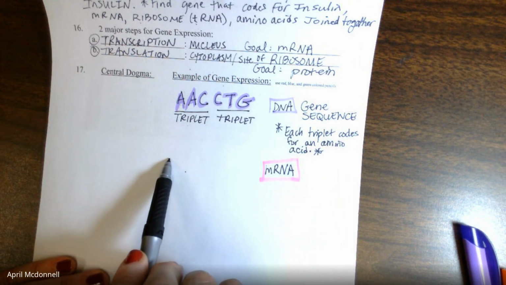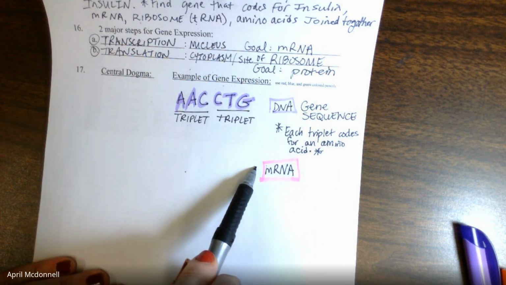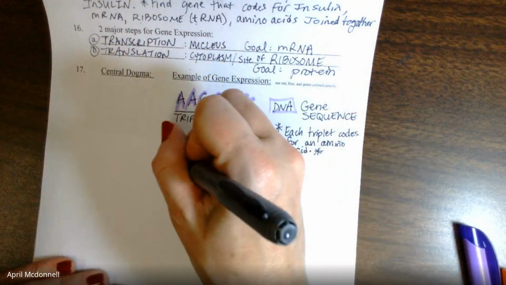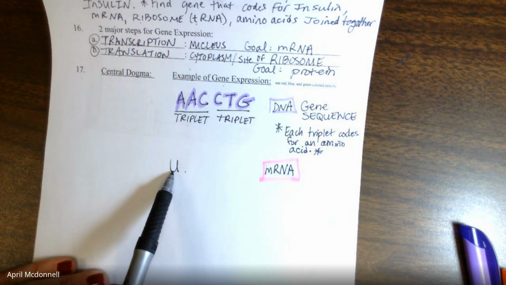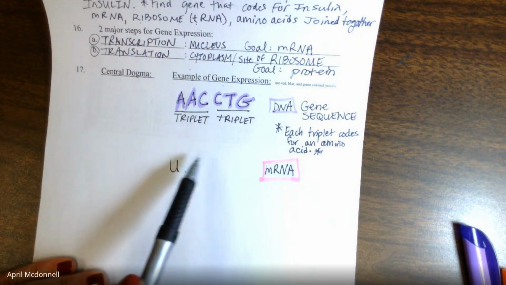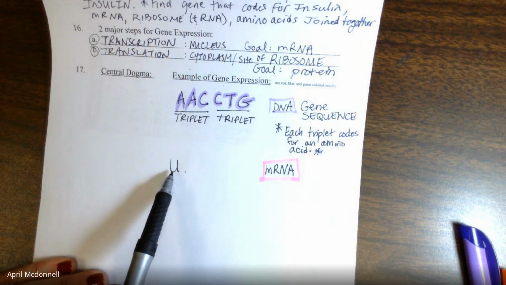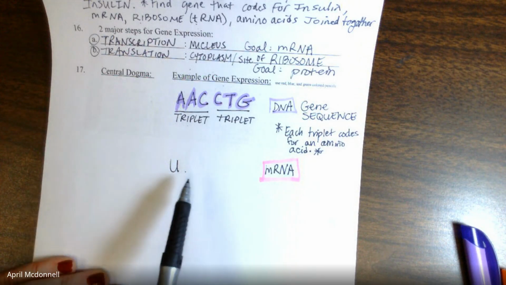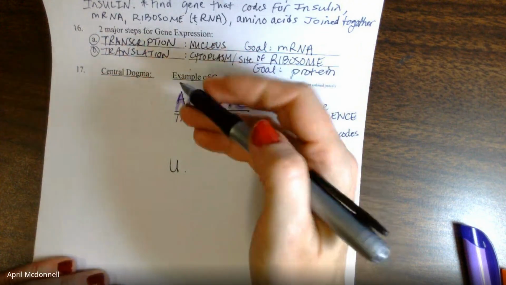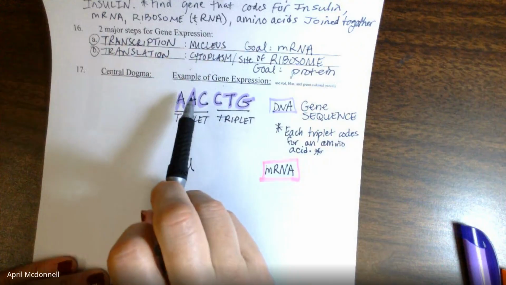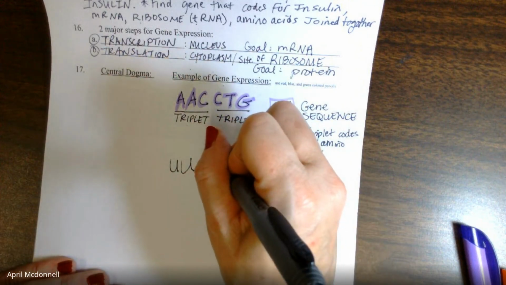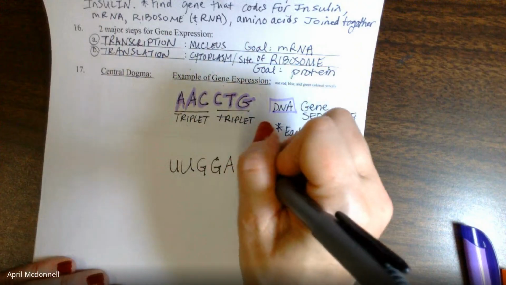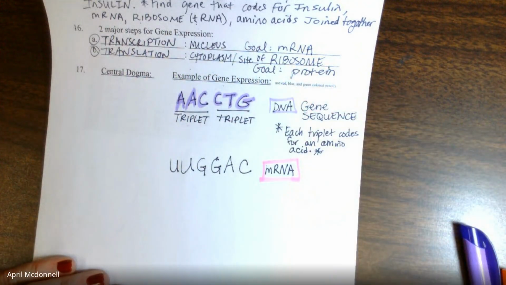So let's go ahead and write the complementary sequence for the messenger RNA molecule, and we'll start off with U because A is going to be complementary to U. Again, RNA does not have thymine, which is T. Instead, they have the letter U. So can you determine the rest of the complementary sequence? The second one is also going to be U because A is complementary to U. Then we're going to have G, G, A, and C. That is the sequence of the messenger RNA molecule.